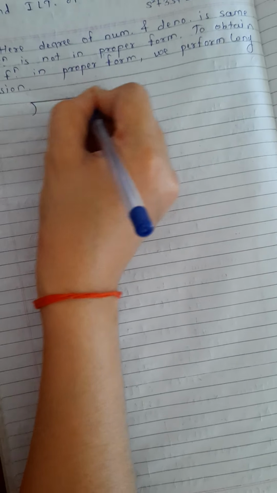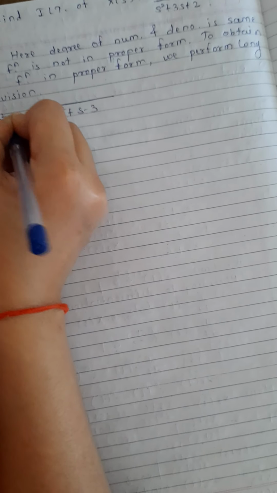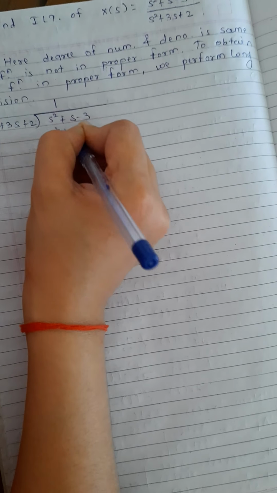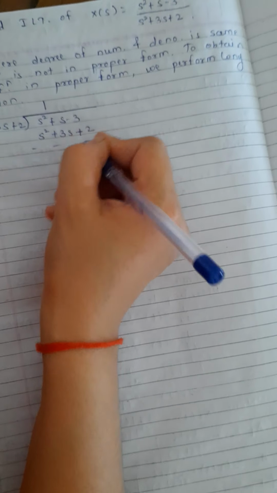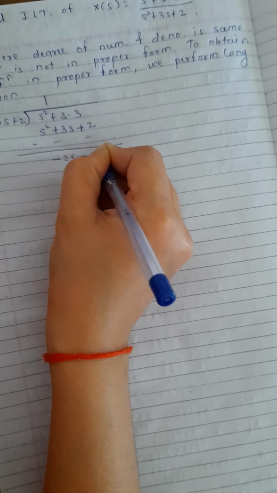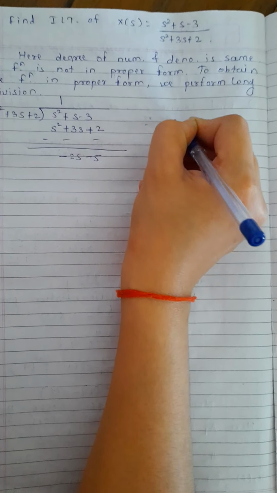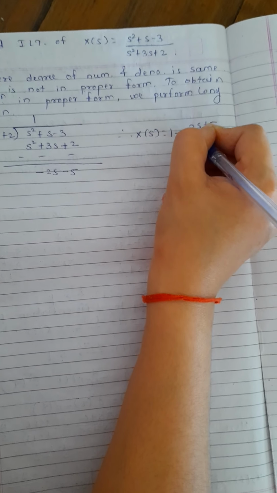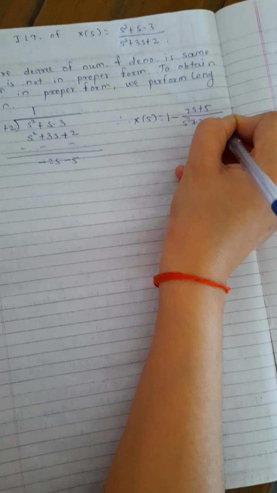So here it is (s square plus s minus 3) divided by (s square plus 3s plus 2). So it is 1 into (s square plus 3s plus 2). So sign change, it is minus 2s minus 5. Therefore here X(s) is equal to 1 minus (2s plus 5) divided by (s square plus 3s plus 2).